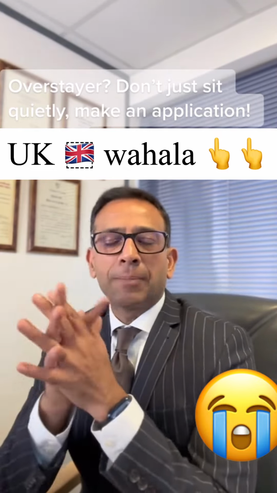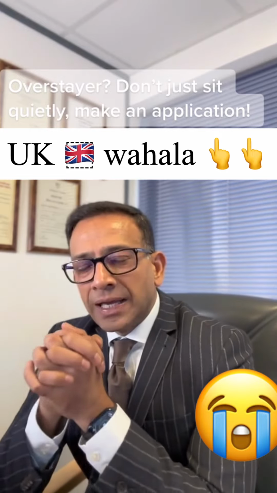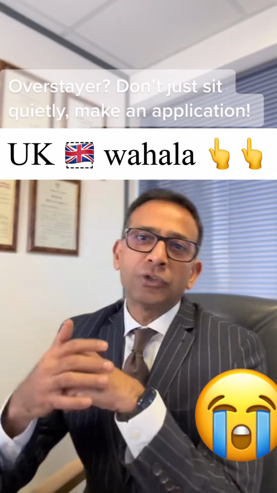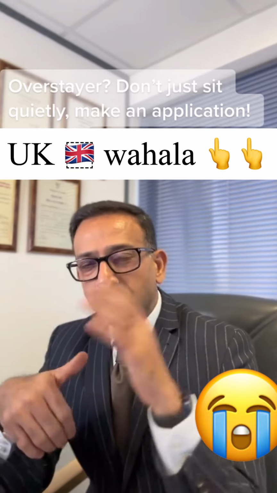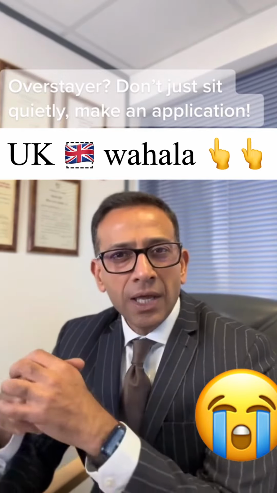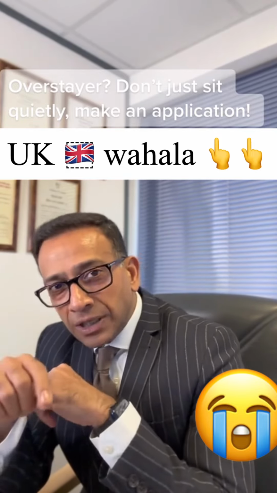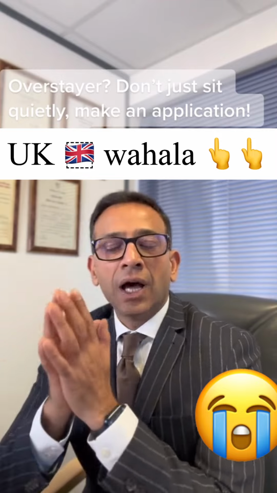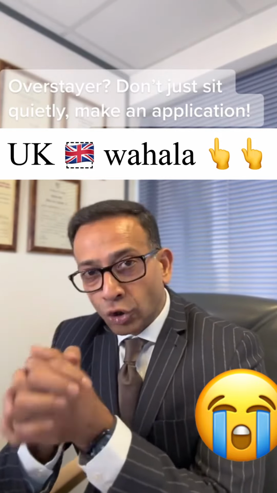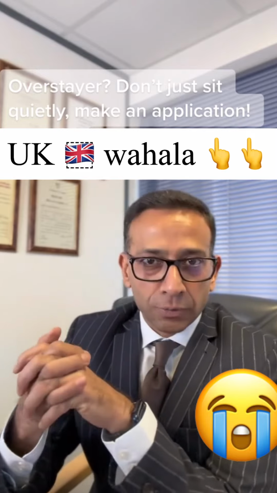Because every application that you make for leave to remain includes a section about suitability and eligibility. Suitability deals with any criminal offenses or any other reasons why you cannot succeed. Eligibility will usually require you to have legal status in the UK. And if you don't, then you will be found not to be eligible for it.